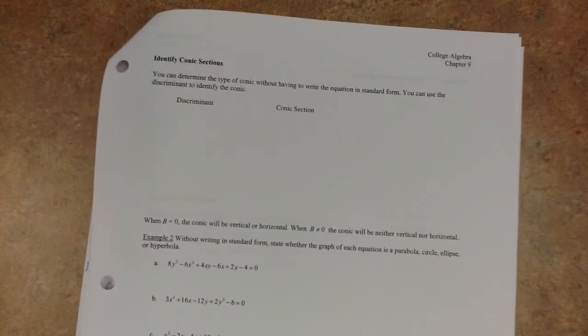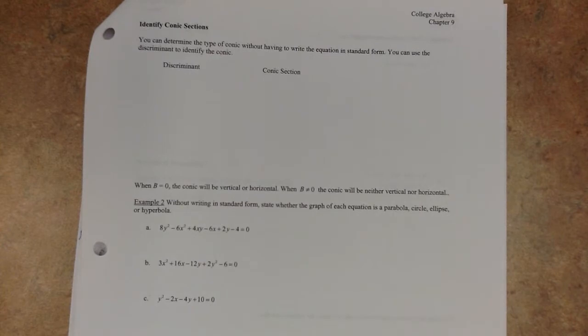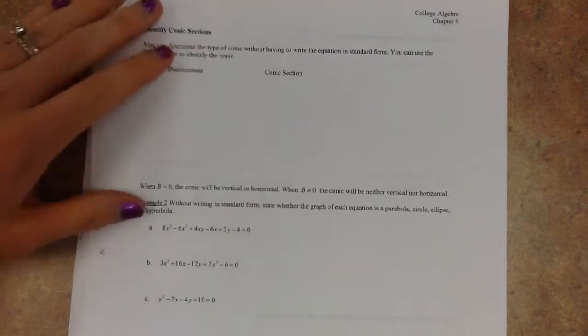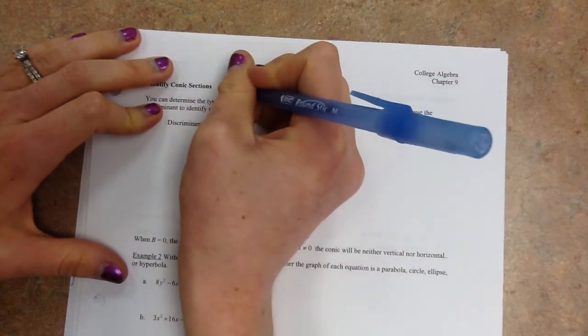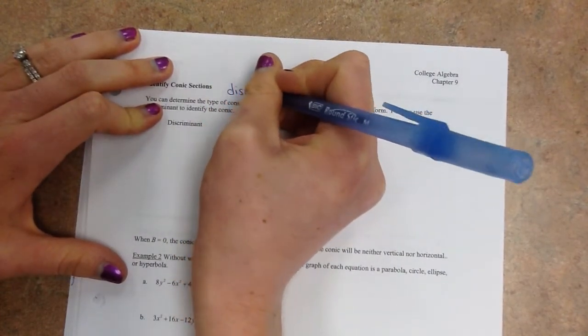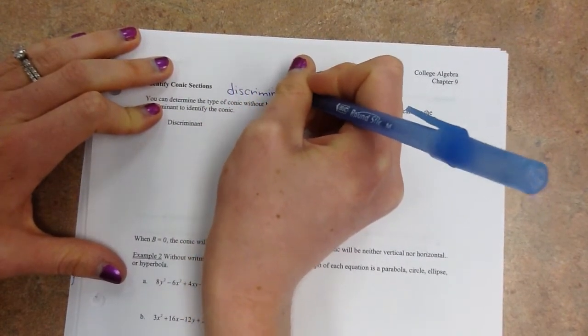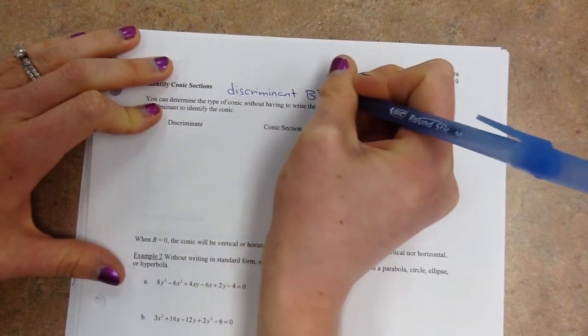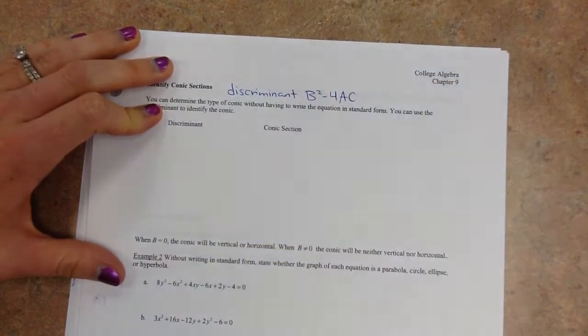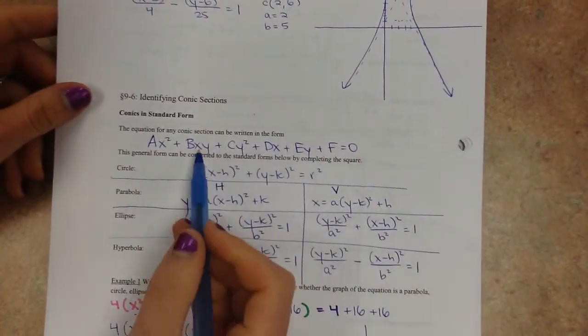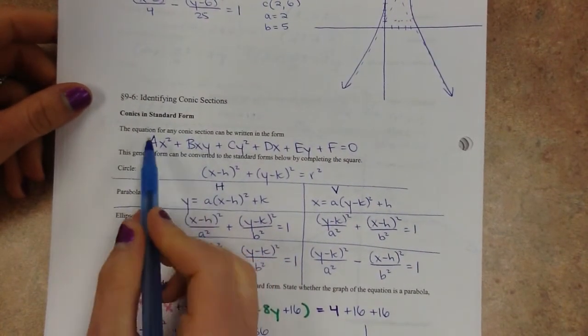Let's do a quick shortcut on the next page. Shortcut is something called the discriminant. We had a discriminant with quadratic equations. This is actually the exact same formula. The discriminant is b squared minus 4ac. All right, so that comes from this formula that we had right here. So we take this, b squared minus 4ac, and it gives us a whole bunch of clues.